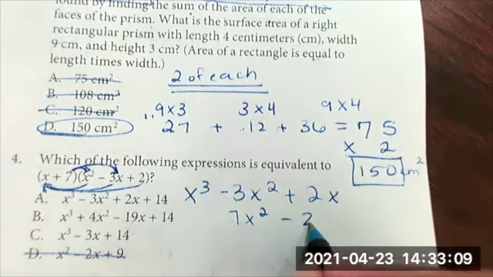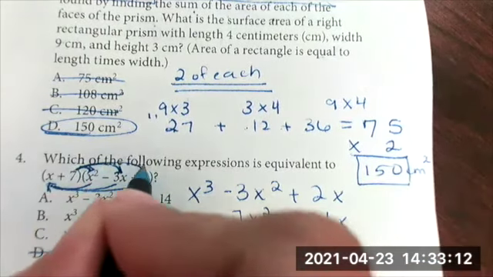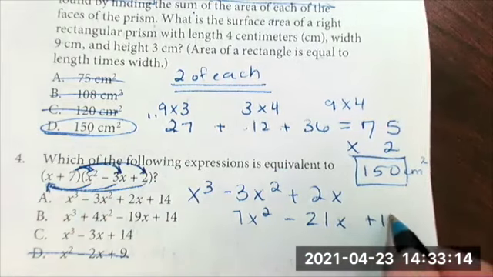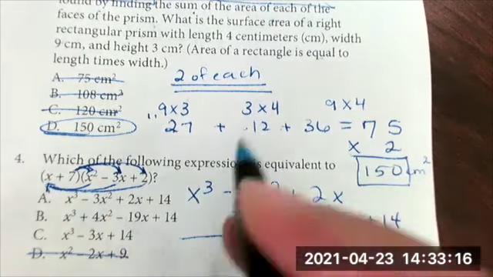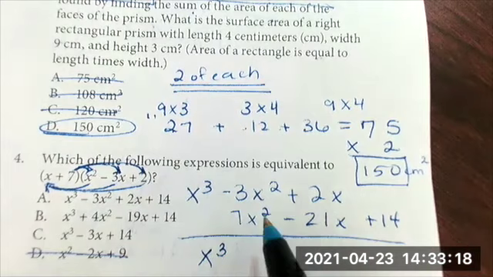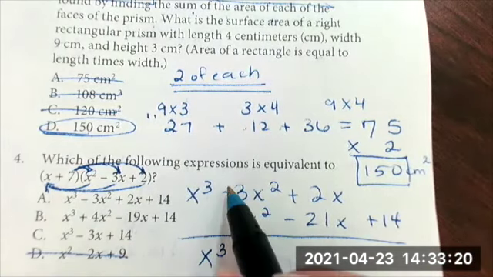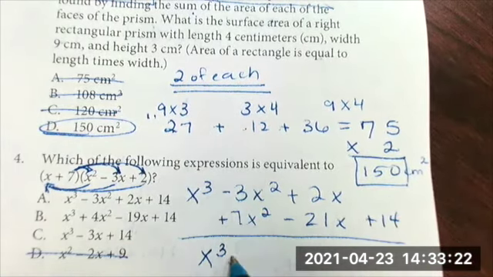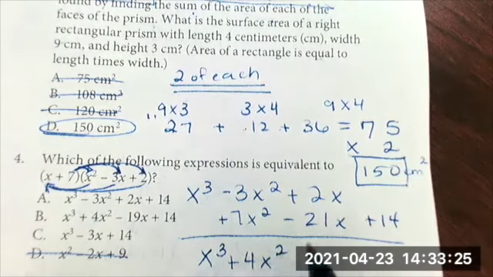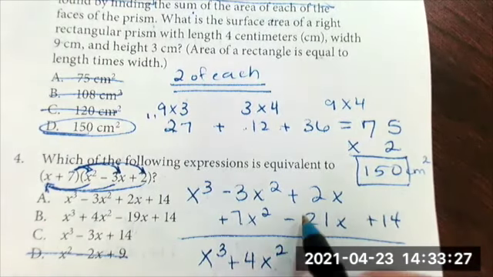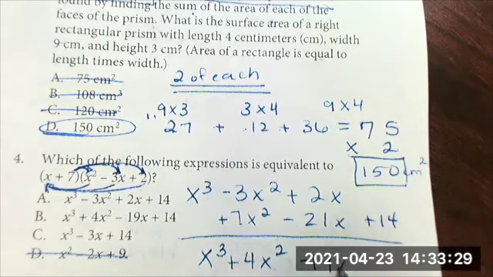It's negative 21x and 14. And then I just add x cubed. 7 minus 3 is 4. And this is a positive and that's a negative, so remember to actually subtract. 21 minus 2 is 19.